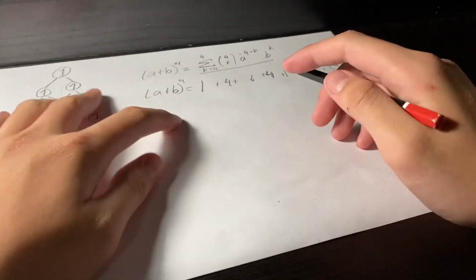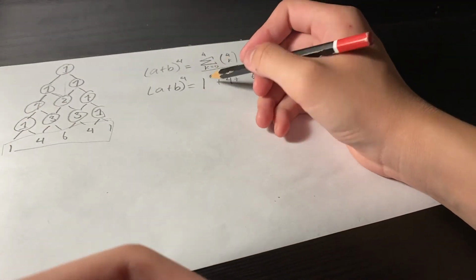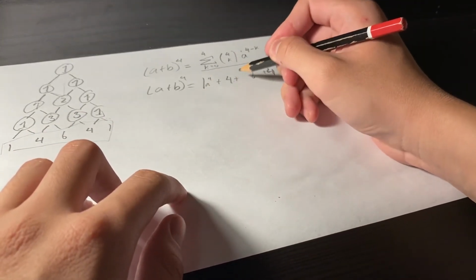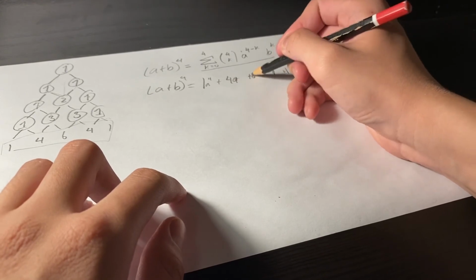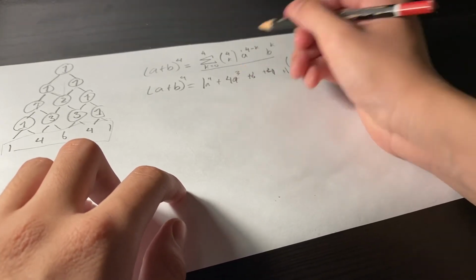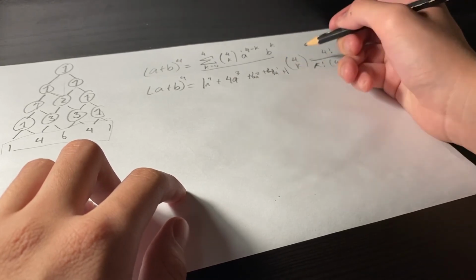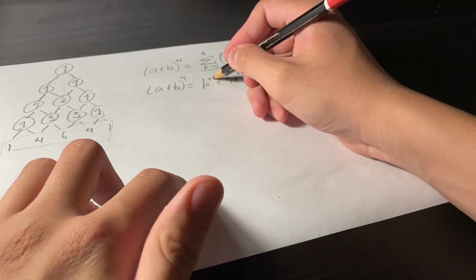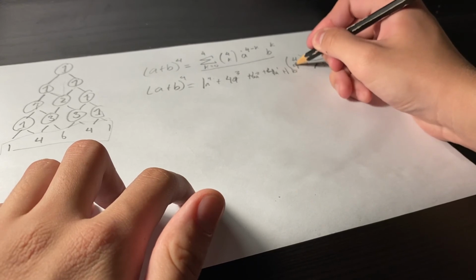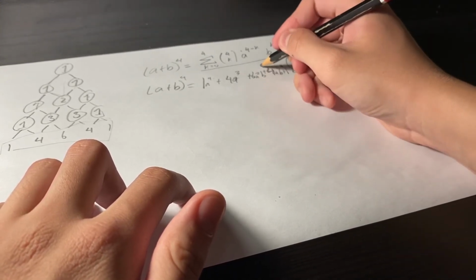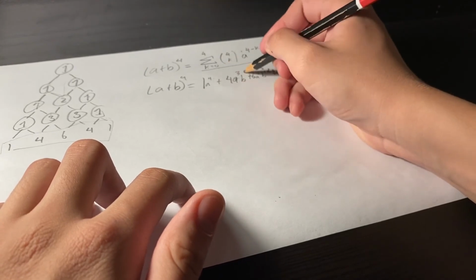So we can do that. We can just say 1, a to the 4, I'm just going to write that here. a cubed, a squared, a to the 1, a to the 0. So we don't have to write that. Now b to the 4, b cubed, b squared, b to the 1, and b to the 0.